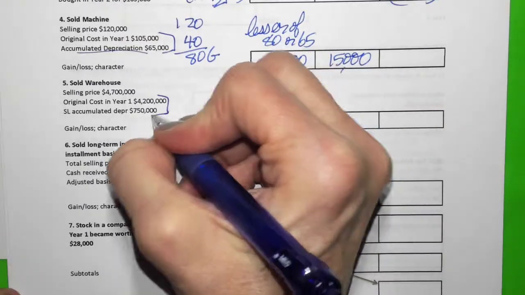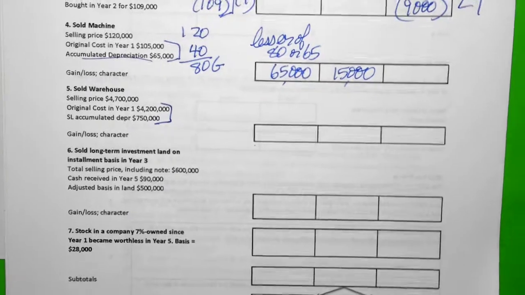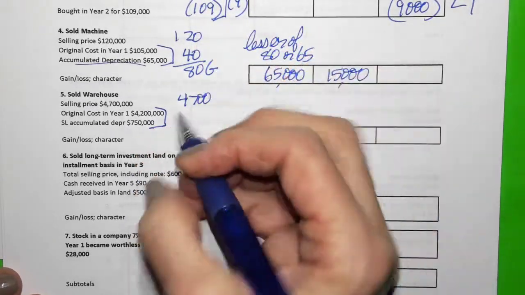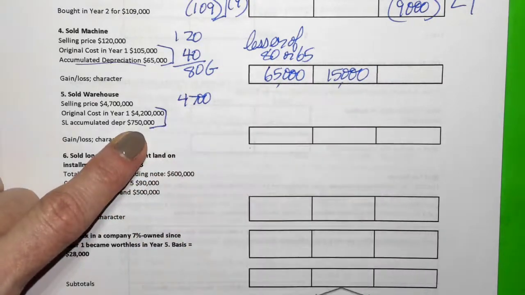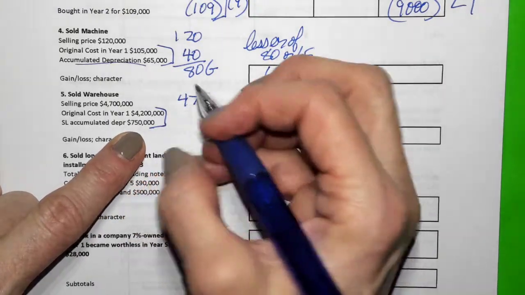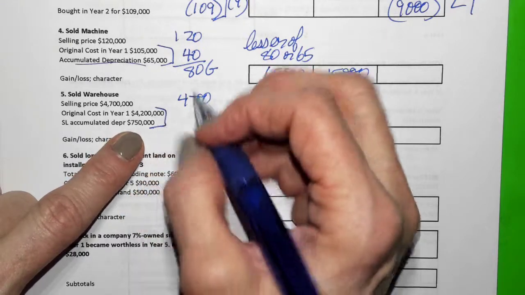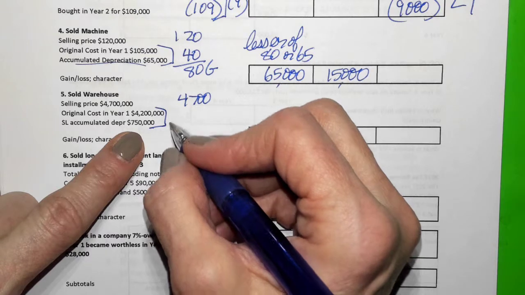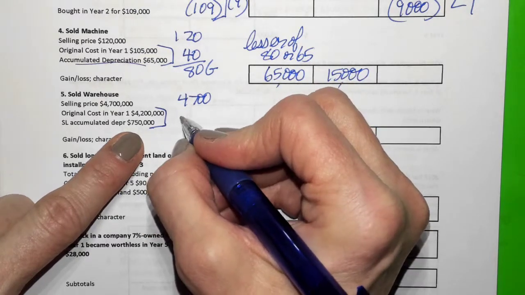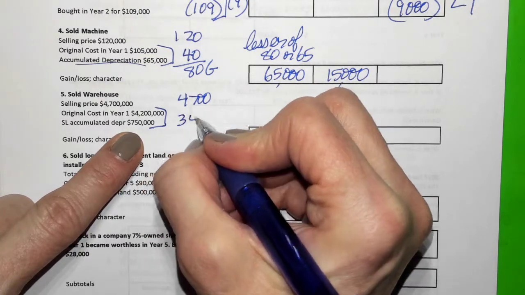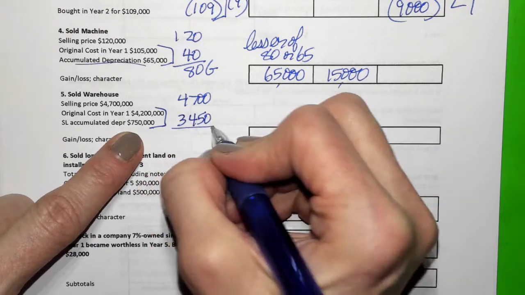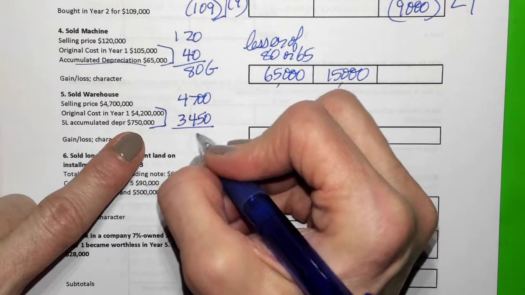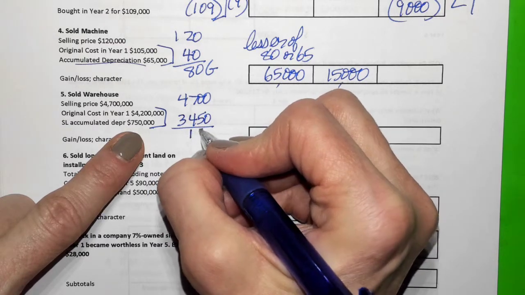Now, I sold a warehouse, and I sold it for $4.7 million. The accumulated depreciation is $3,450,000, and so I have a gain of $150,000.